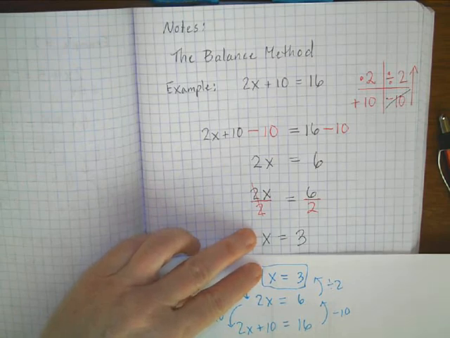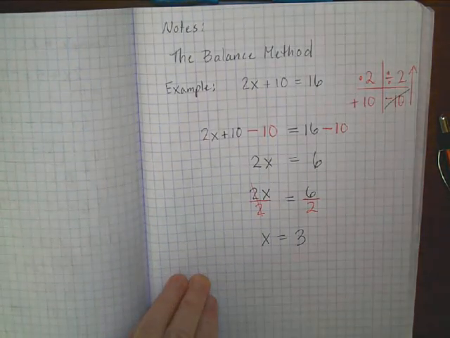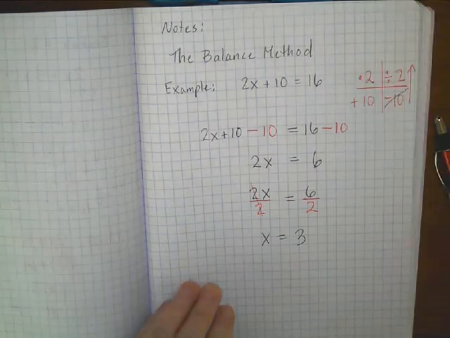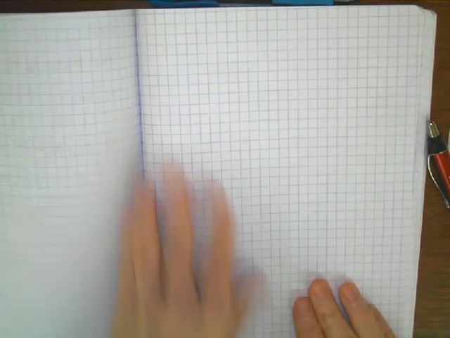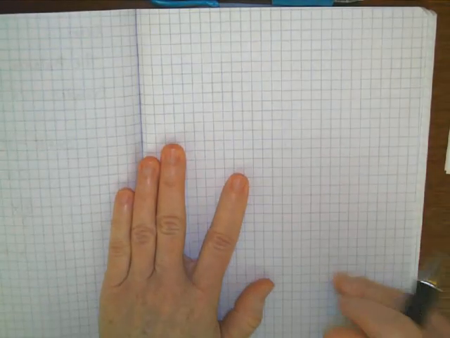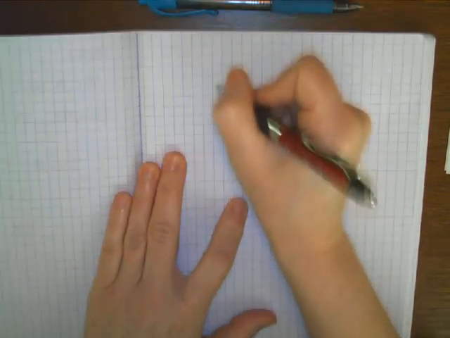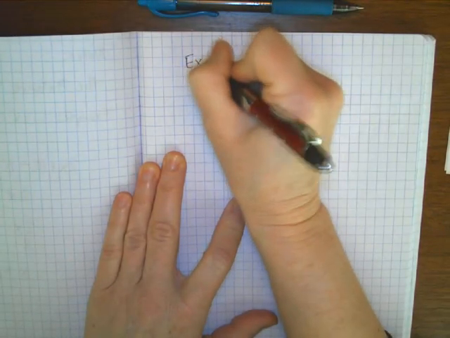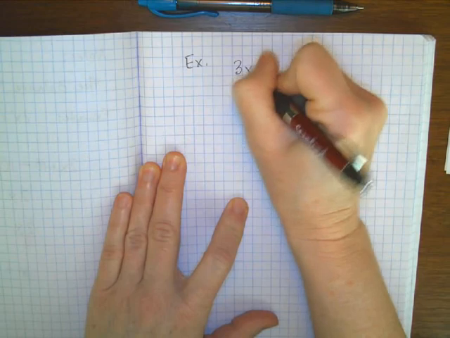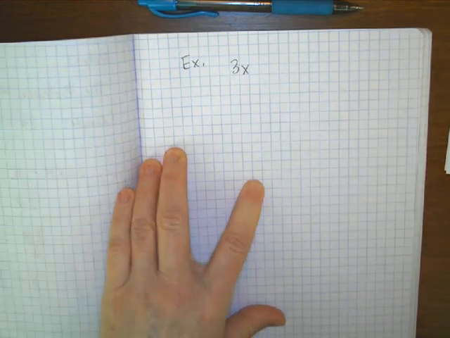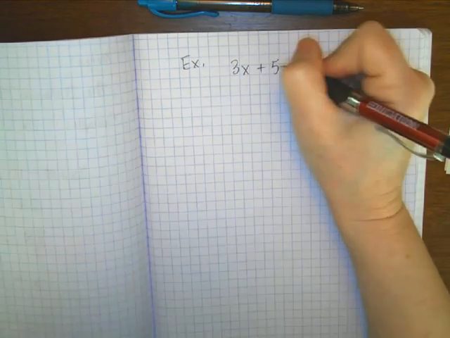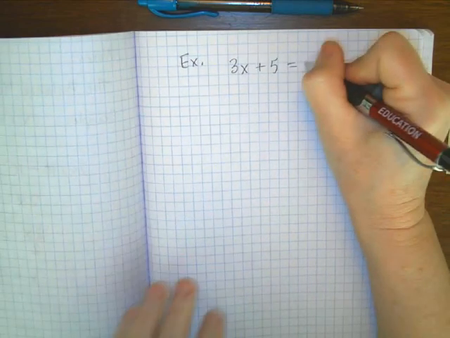All right, I'm going to do a few more examples, and then I will set up problems in MathSpace, and I want you to try doing them with the balance method. Okay, so here's our next example. 3x plus 5 is equal to 20.